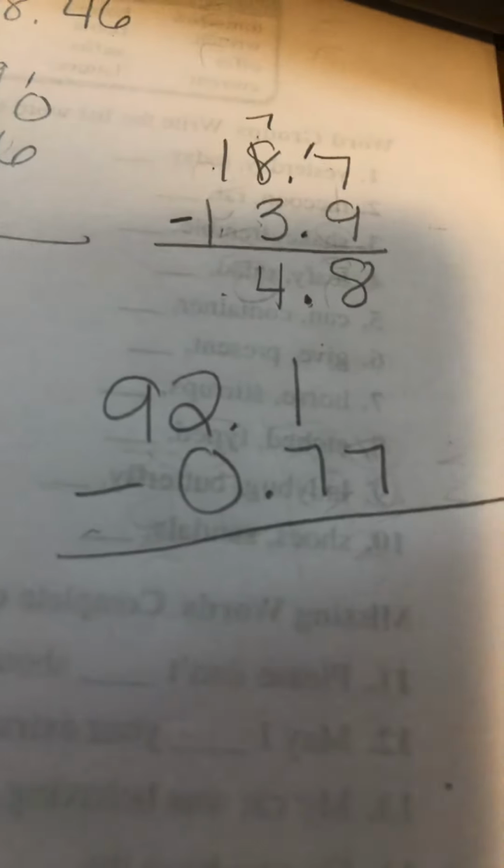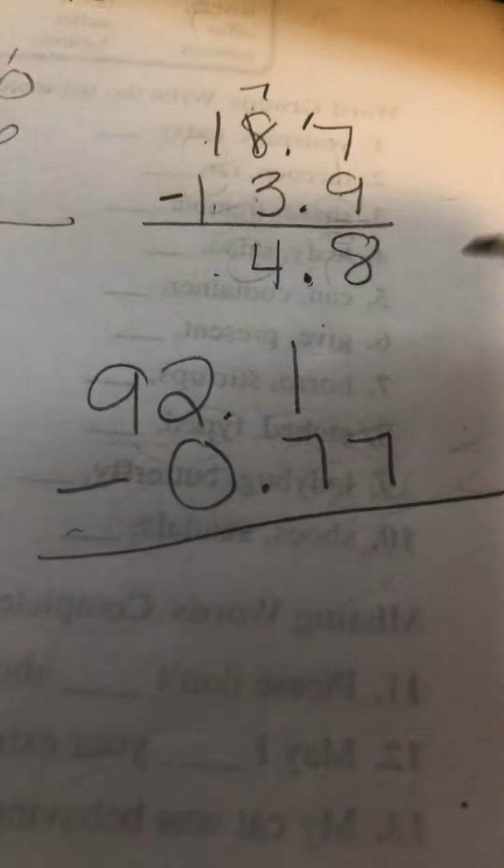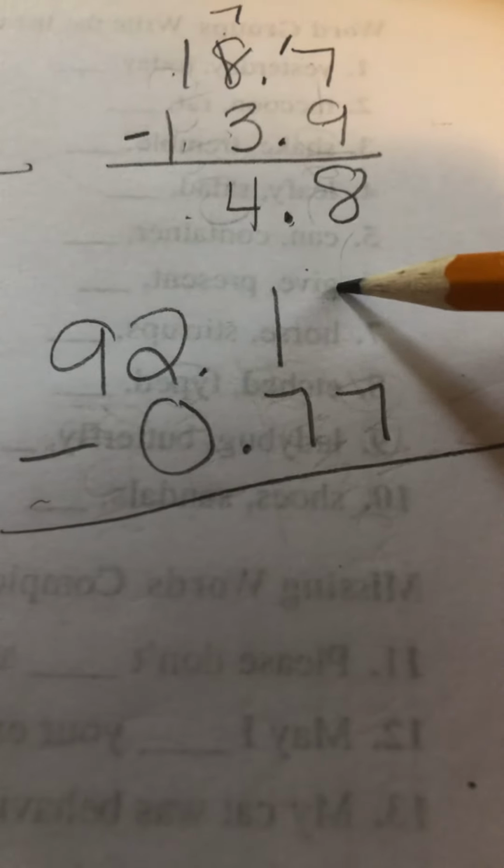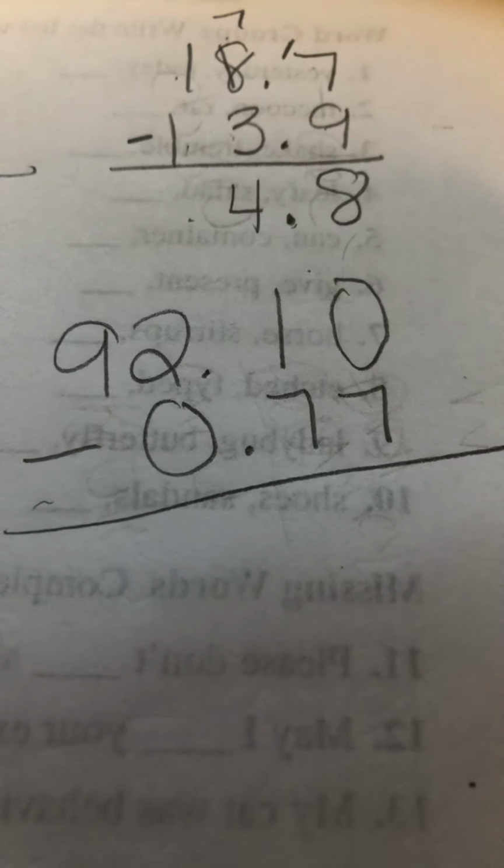Let's do 92.1 minus 0.77. So I wish you were here in front of me so I could say to you, what do I have to do before I start? And your answer would be, you have to put a 0 in the hundredths place, Mrs. Donahue. You got it. So I'm going to go next door.